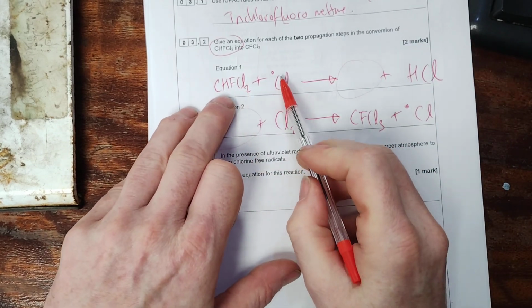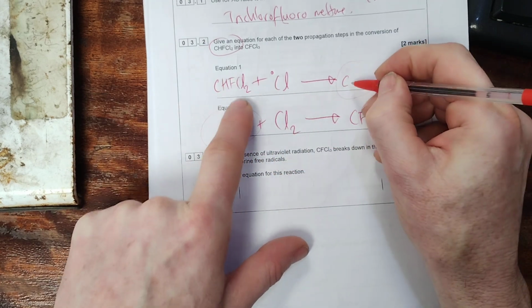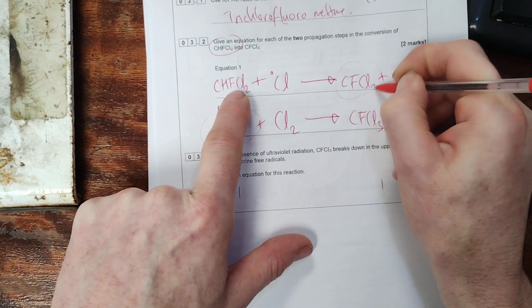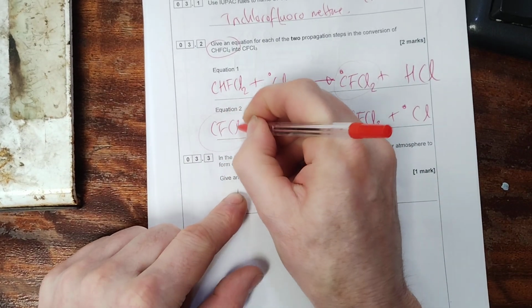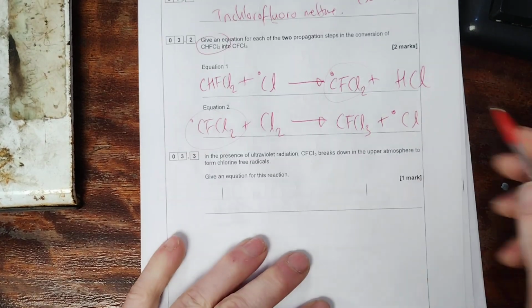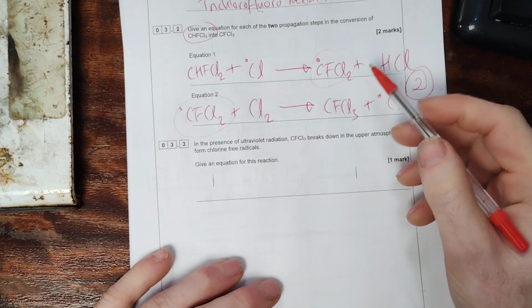In the first step, the chlorine radical always pinches off an H off this. So all I've got to write is CFCl2 and put a dot on it. And then you bring this chemical down, CFCl2 with a dot on it. Watch that bit of the video back, because that's never going to be hard. 2 marks. This was answered really badly.